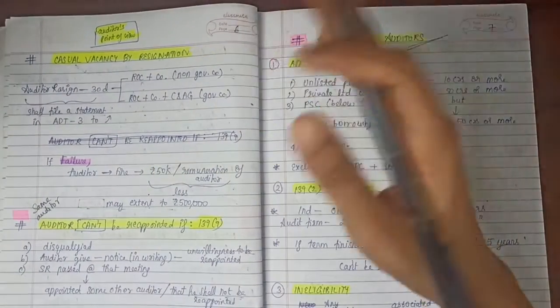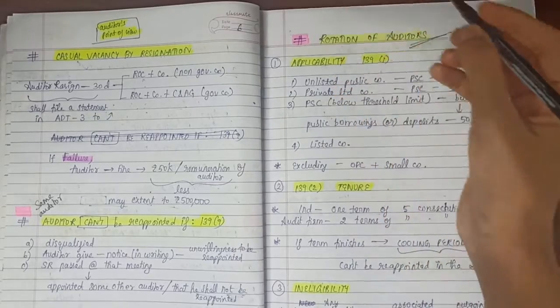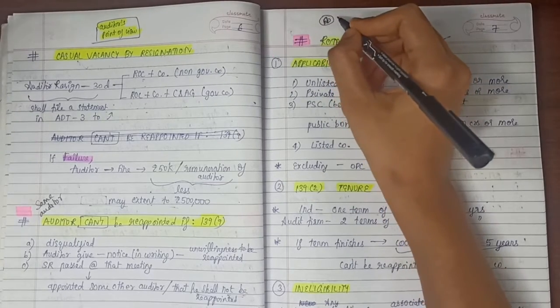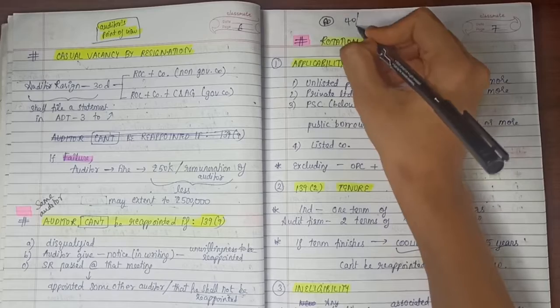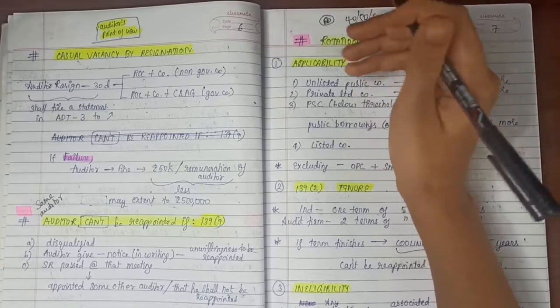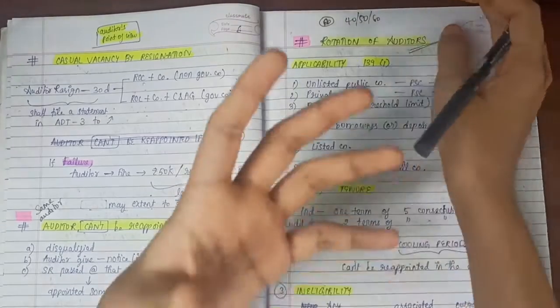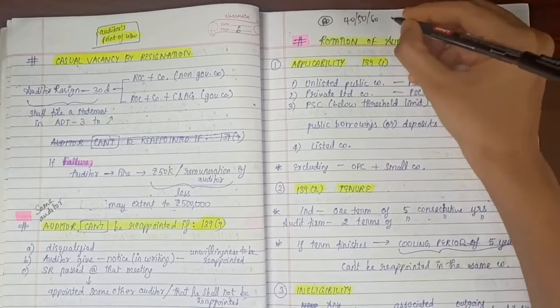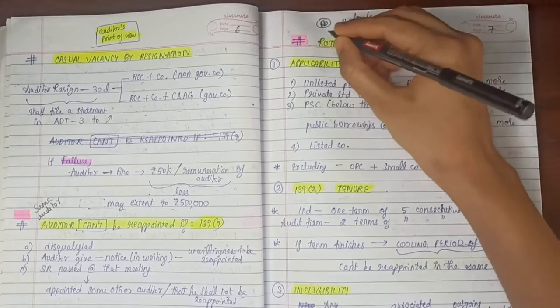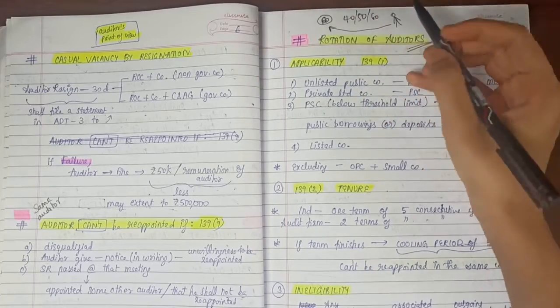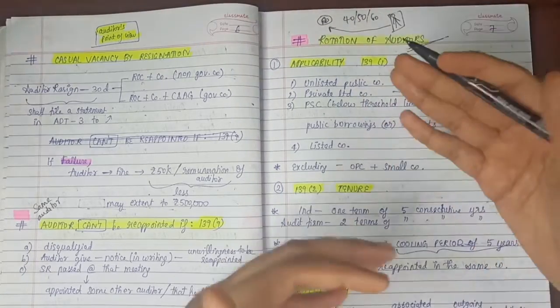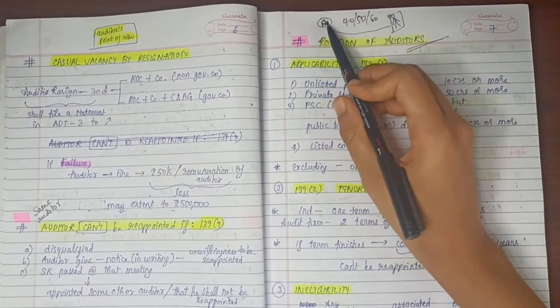So in the old Companies Act, an auditor could audit the same company for 40 years, 50 years, 60 years, no matter how many years. What started happening was that when the same auditor was auditing the company for 40 to 50 years, this auditor started developing familiar relationships with the company.